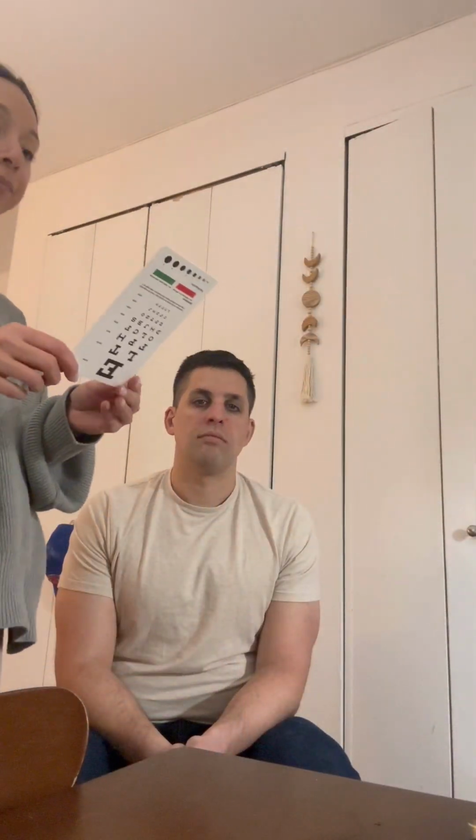So we're going to just do a visual acuity test right now of the eyes. Kevin, here is the Snellen chart. Can you please read the third line for me? Cover the right eye first. EPTZO. Okay, can you cover the other eye for me and read the same line just backwards? OZTPE. Okay, great. So Kevin does display 20/20 vision.